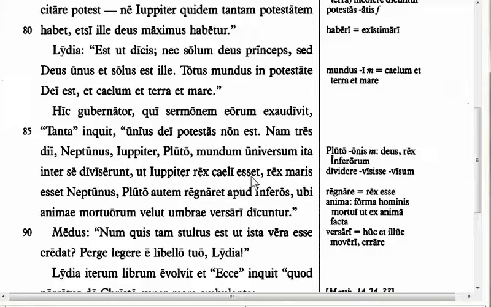Esset in form is from sum, esse, to be, the to be verb. And remember that our imperfect subjunctive is formed on the infinitive. So we have our m, s, t endings added to the infinitive, which is esse in the case of sum. So essem, esses, esset, essemus, essetis, essent are the forms of the imperfect subjunctive of sum. So that Jupiter was the king of the gods, king of heaven.